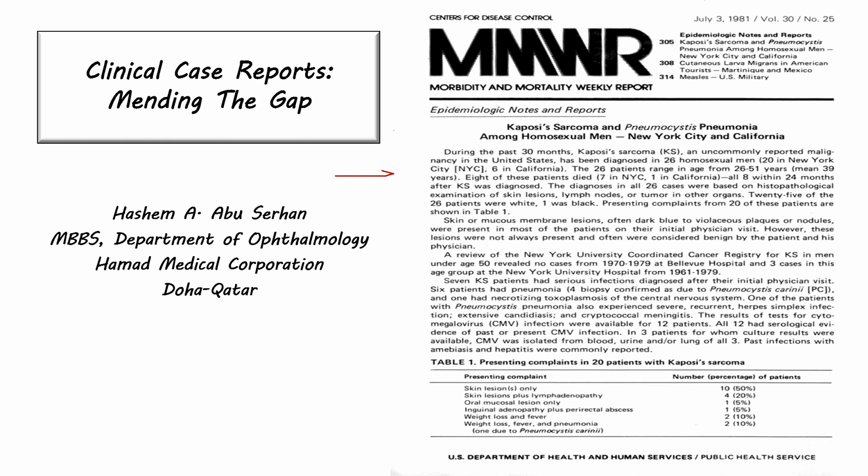So this is one of the most popular case reports in history, published in Morbidity and Mortality Weekly Report Journal in 1981, reporting the appearance of Kaposi sarcoma and pneumocystis pneumonia in homosexual men in New York City and California. This paper was one of the central dogma papers which shed light on the discovery of HIV. So this paper gives you an indicator about the importance of case reports in the literature.